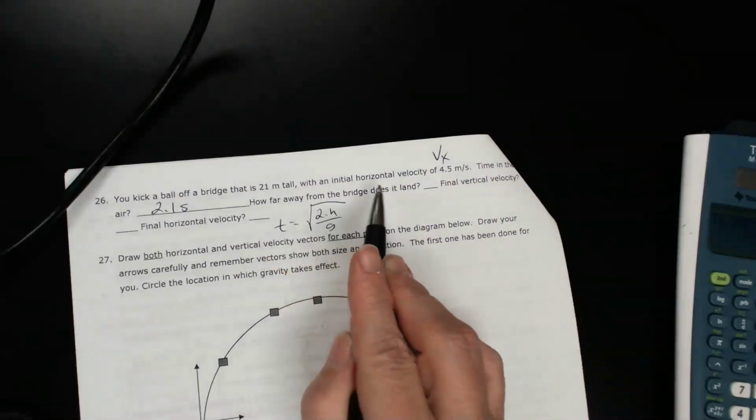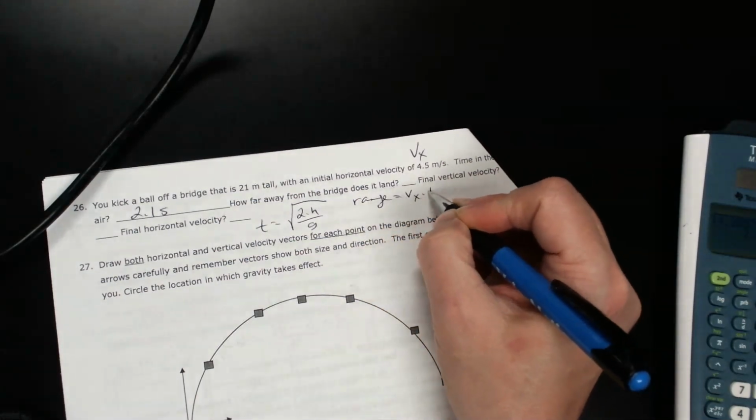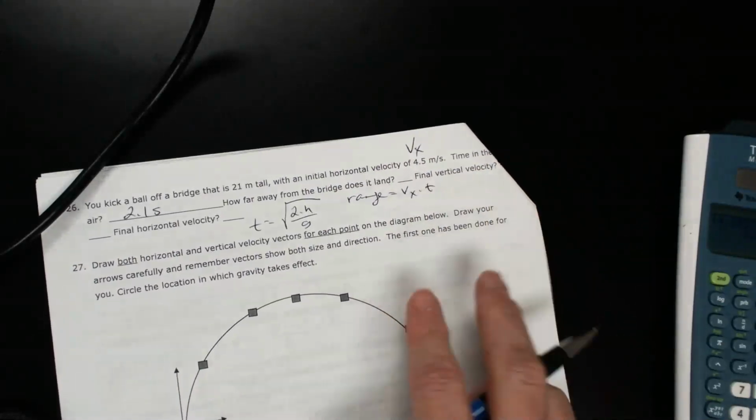How far away from the bridge does it land? This was our range, which is my horizontal velocity times my time. And these are all equations we went through for the horizontally launched projectile.